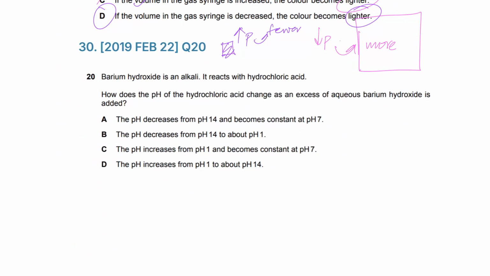Barium hydroxide is an alkali. It reacts with hydrochloric acid. Great, it does. Oh, what should I do about it?